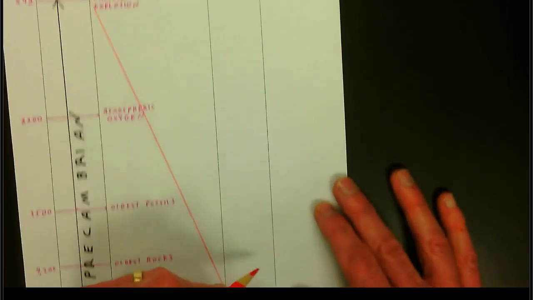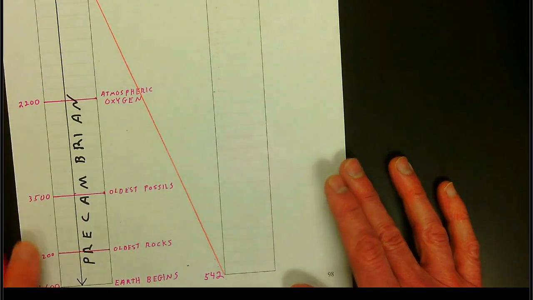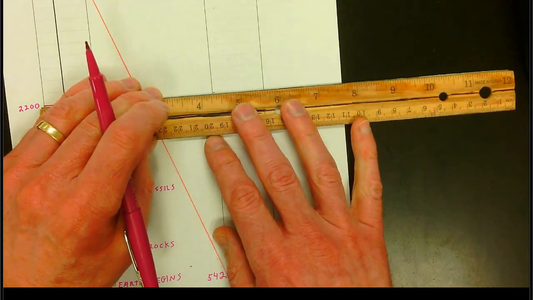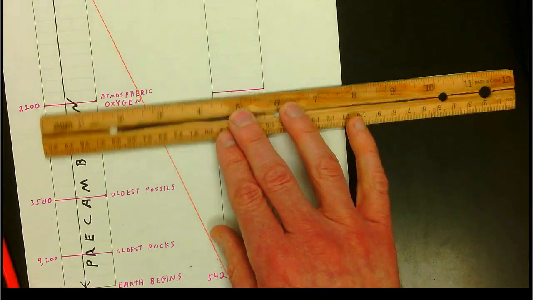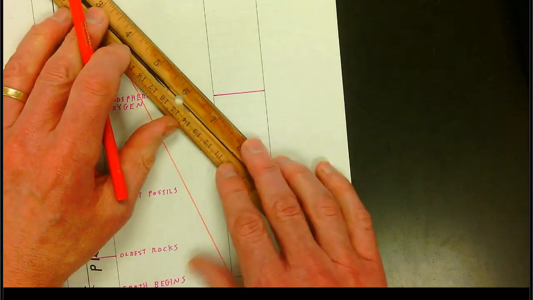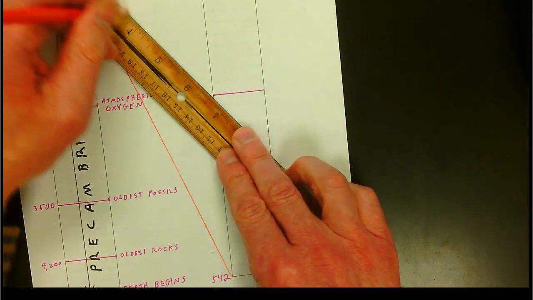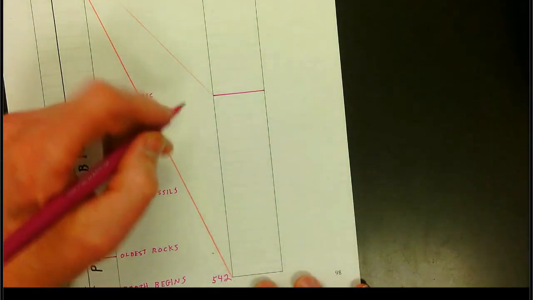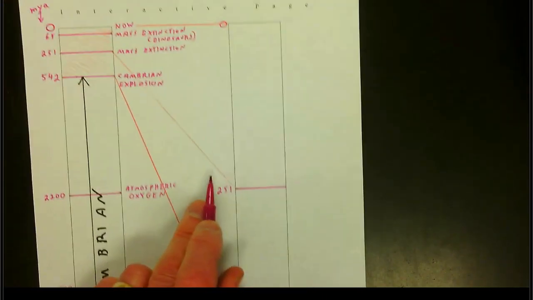The first one, let's count up 16 spaces and draw a line there. That's that first mass extinction, up 16 spaces. So that's equivalent to this mass extinction here. We'll put our numbers on there. This was 251 million years ago.